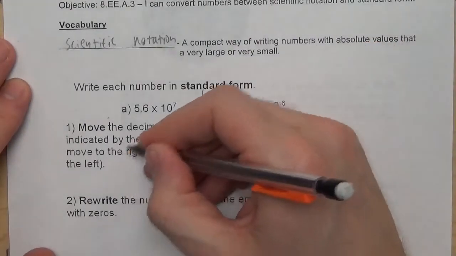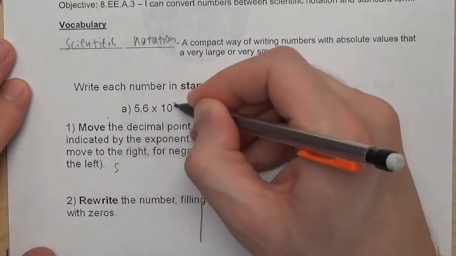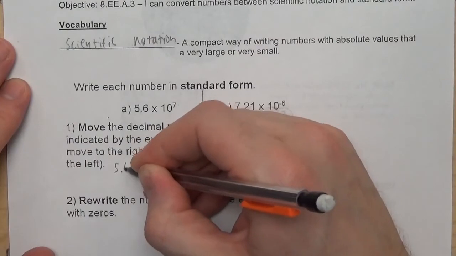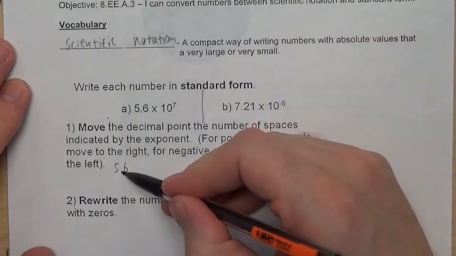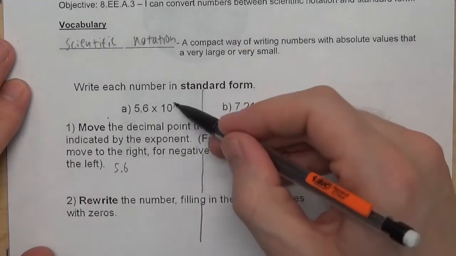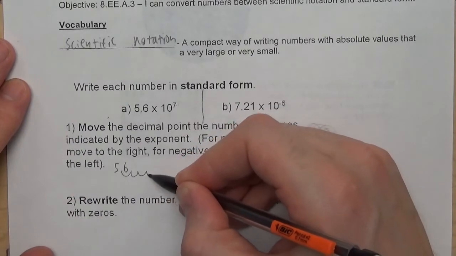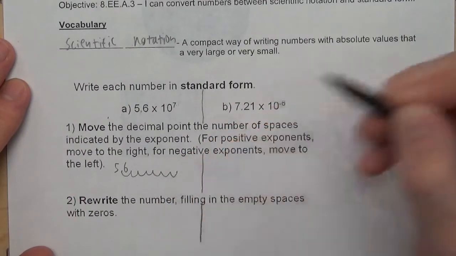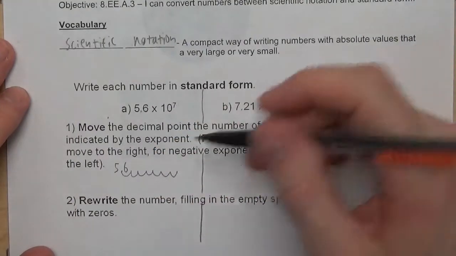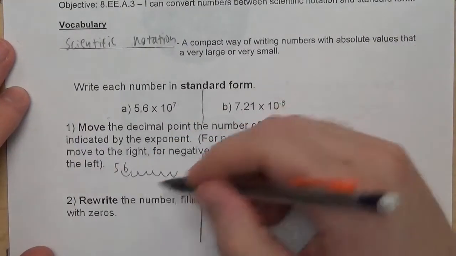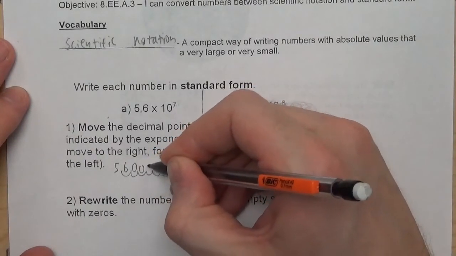So go ahead and rewrite this. This is called the coefficient, this number right here that we multiply times the power of 10, so 5.6. And because we're multiplying times a positive exponent, we're going to move this decimal the number of spaces indicated by the exponent. In other words, 7 spaces. We're going to go 1, 2, 3, 4, 5, 6, 7. And to complete this number here, we're going to have to rewrite the number here, filling in the empty spaces with zeros. So go ahead and fill in all of our empty spaces with zeros.